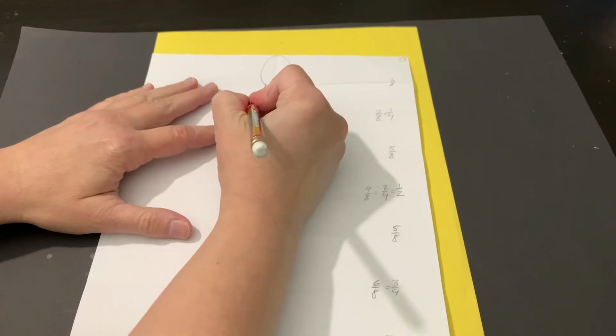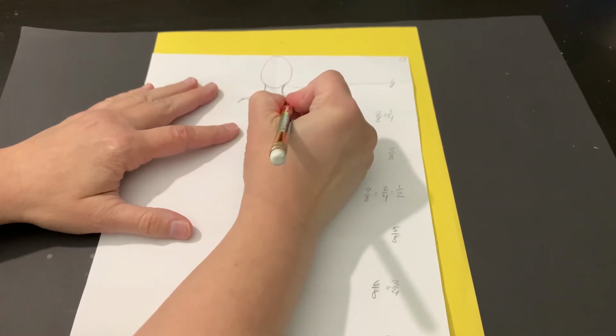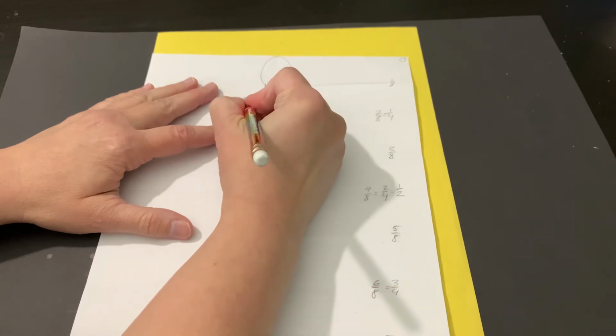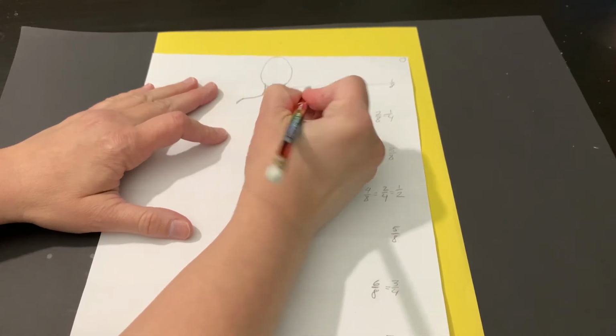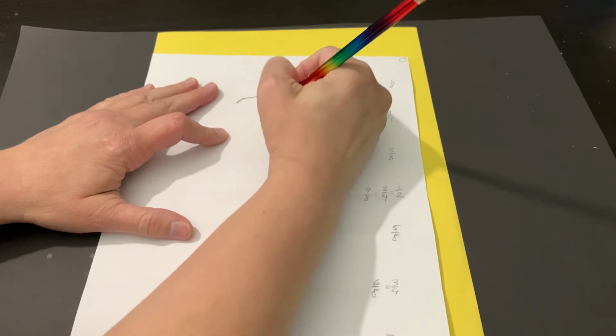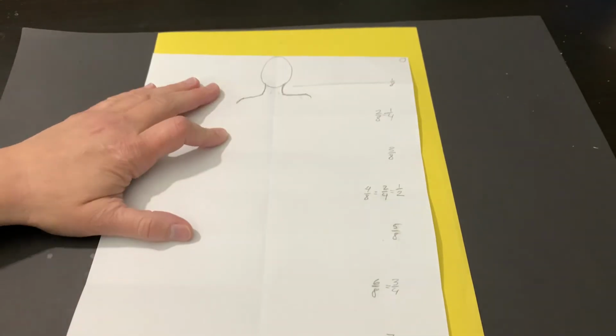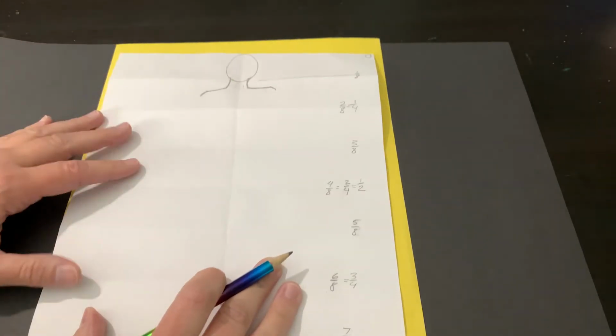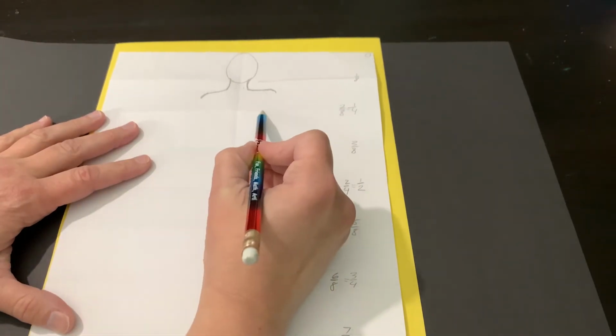A lot of times kids think that the shoulders end up looking really wide, but if you look in the mirror, you'll see that your shoulders really are about as wide as two heads. And if you measured that out, you'd see a head could fit here and a head could fit there. So that's our shoulders.